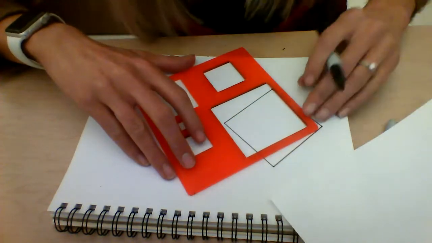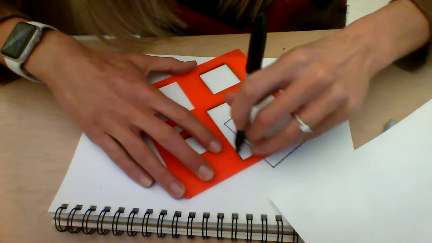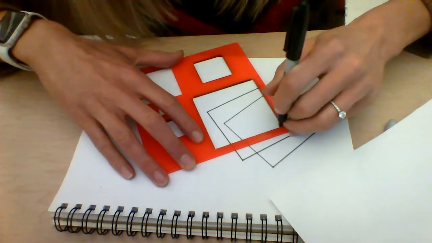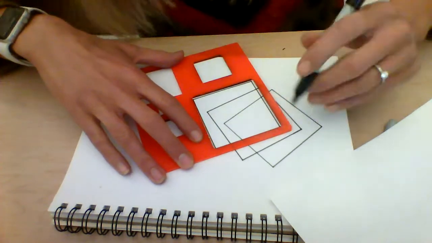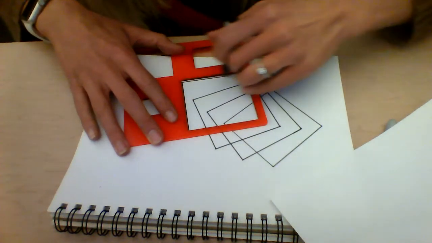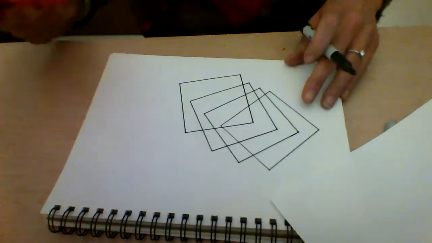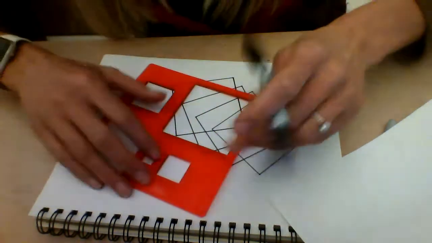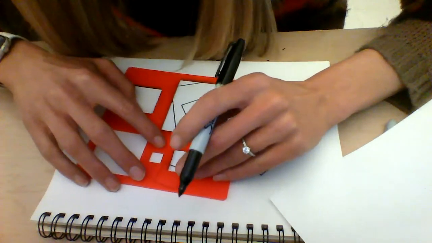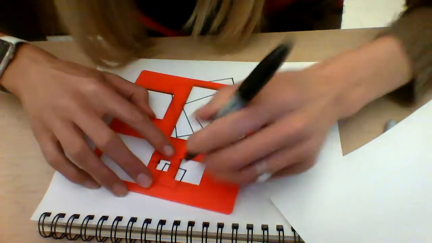So I'm going to try to rotate this one. Rotate it a little bit more. Kind of like that. And again, you might have to do a few of these. So really pick something that you're going to want to stick with for the final coloring.